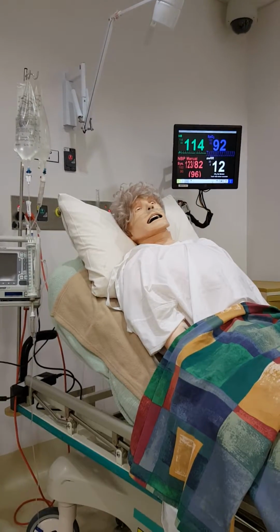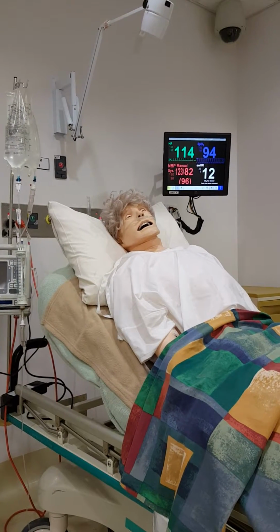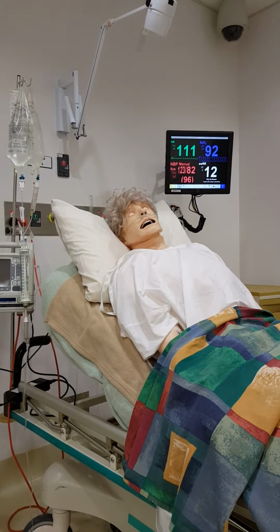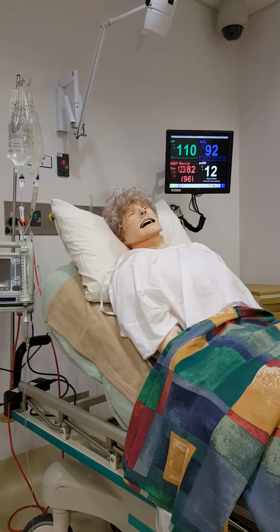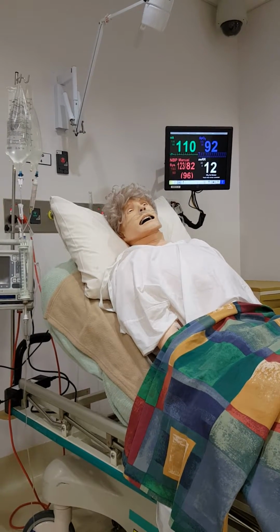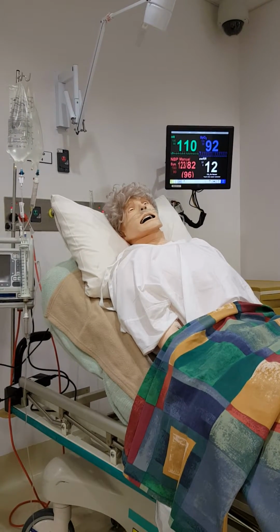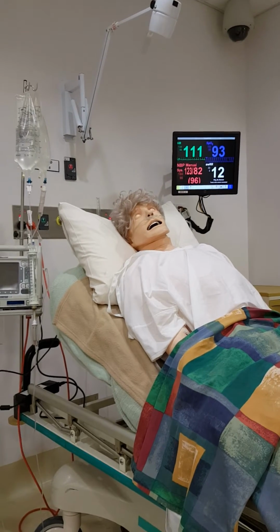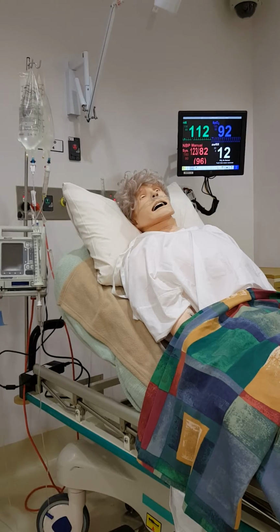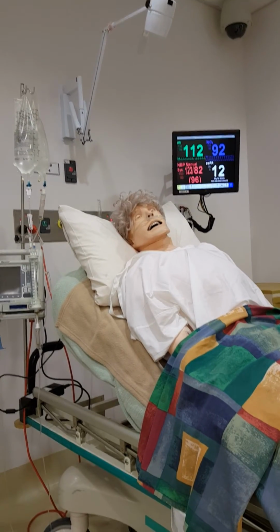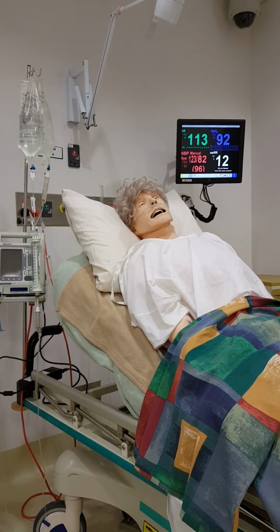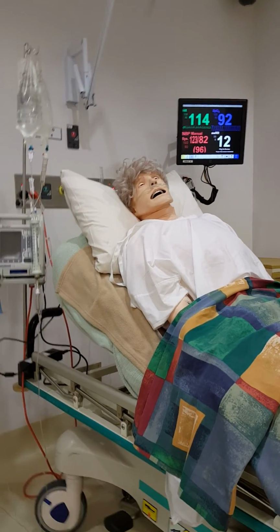We discuss the scenario, and then they go in, they practice it with a couple of students watching them, and then we debrief how they went, what could they have done better, and what they did well, and then they can go back and practice it again to ensure that the experience is good for their practice and gaining knowledge.